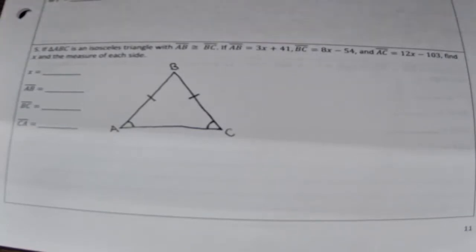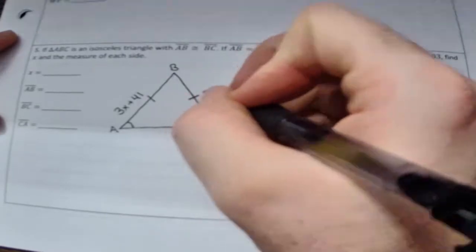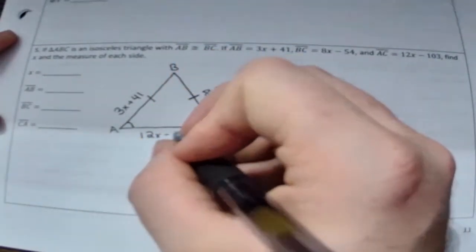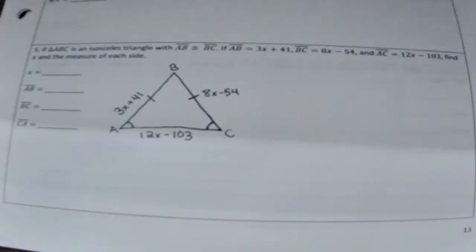So the one thing he didn't mention that I'm going to mention is that you want to also label each side. So this side would be 3x plus 41. This side is going to be 8x minus 54. And this side will be 12x minus 103. So what do we want to do now? Because we want to solve for x, so how can we do that?